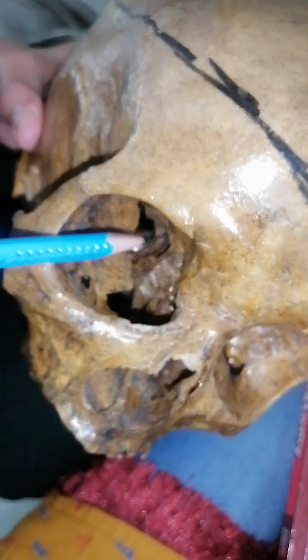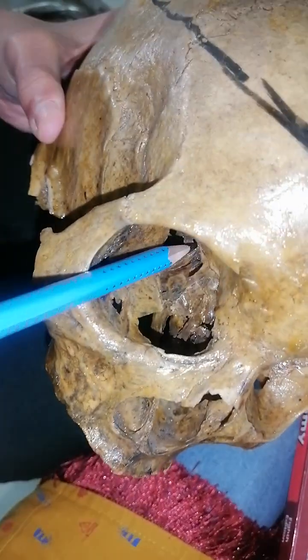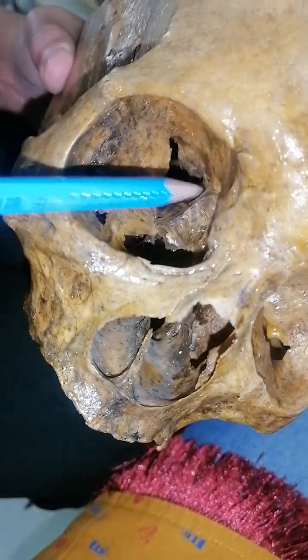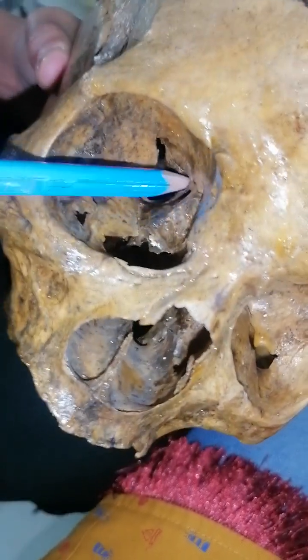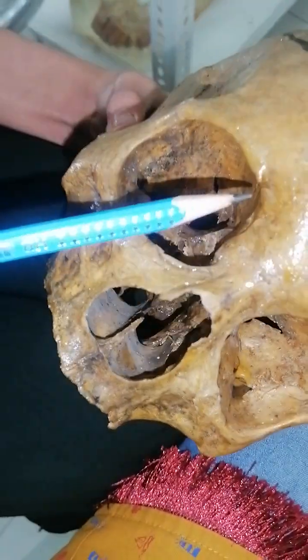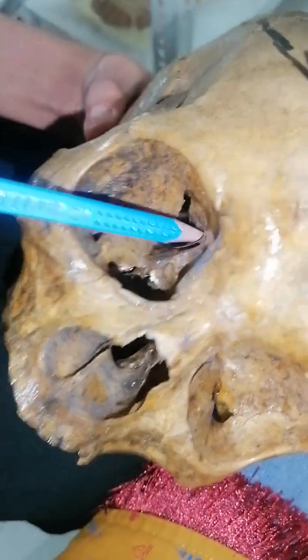Then we have, inside, the optic canal, which transmits the optic nerve and the ophthalmic artery. This is the optic canal. Okay, this was all about the roof. In the roof, we have the trochlear fossa, lacrimal fossa, and optic canal.